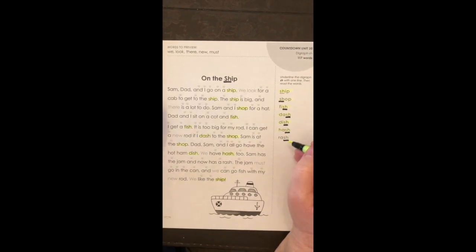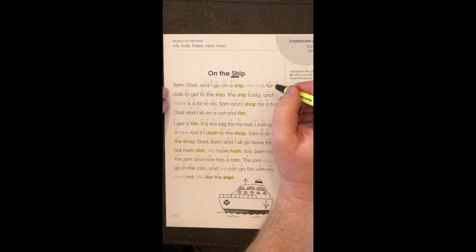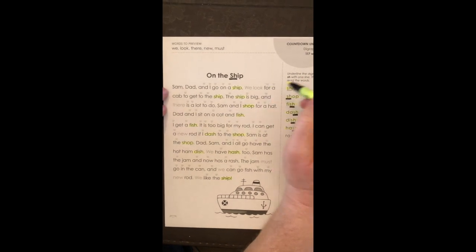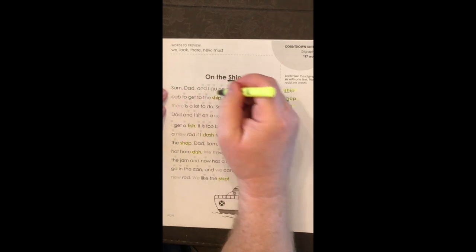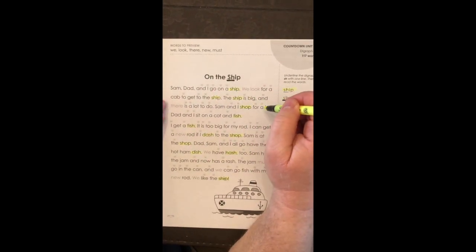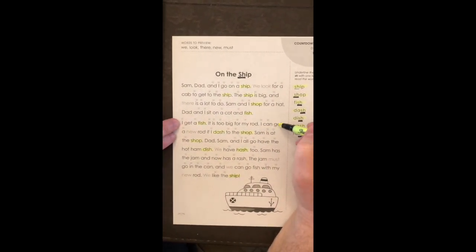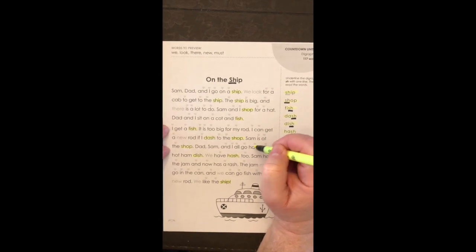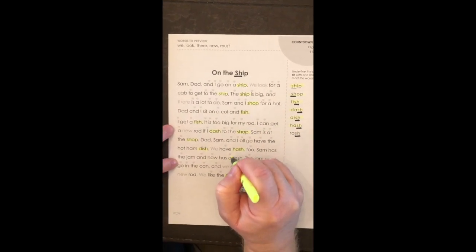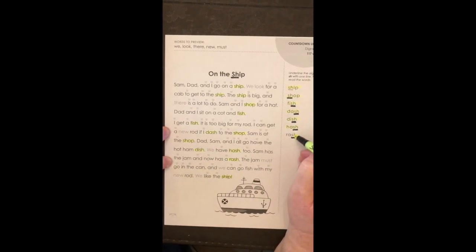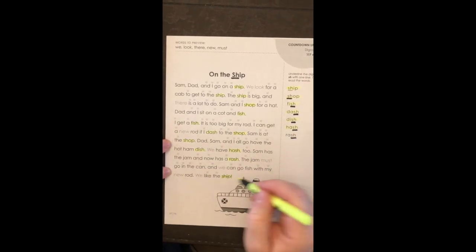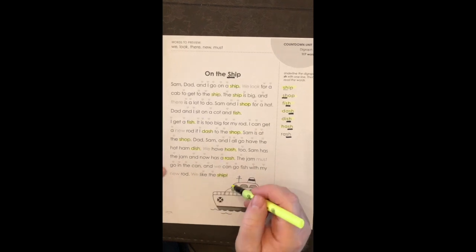And the last one is rash. We're looking for the R. Ash. Okay. Oh, there it is. There's our SH. Rash. And I don't see it anywhere else.